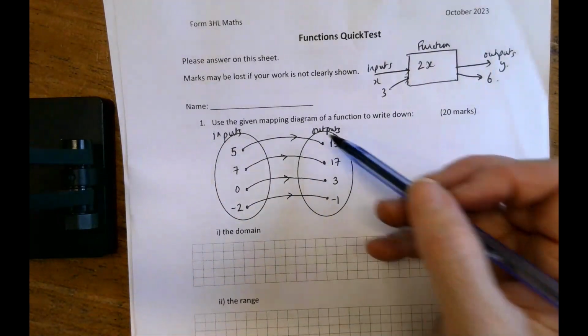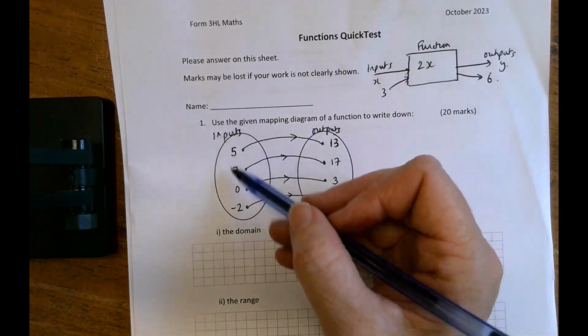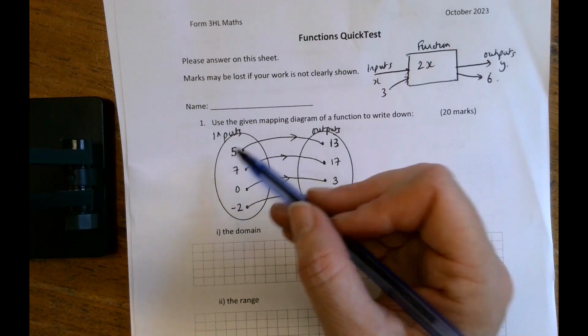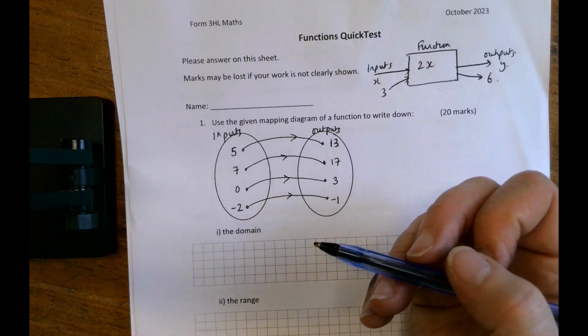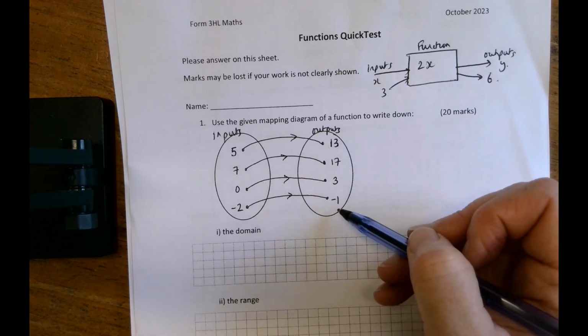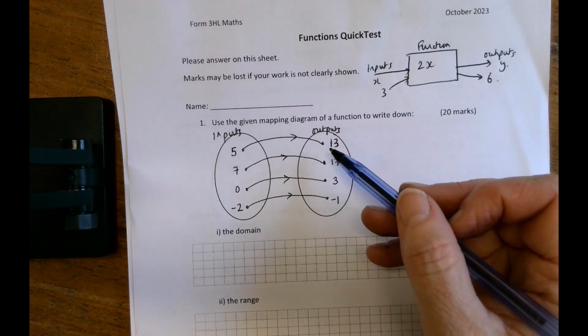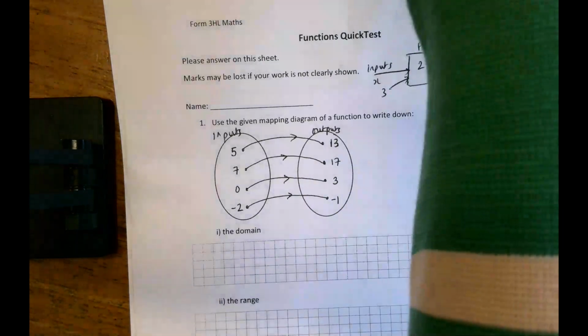So this is a mapping diagram of a function. These are my inputs. In other words, these are all the numbers that go into the machine. These we would often call x. These are my outputs. We'd often call y. These are what come out of the machine. And this is my f of x. So they're the same kind of thing.